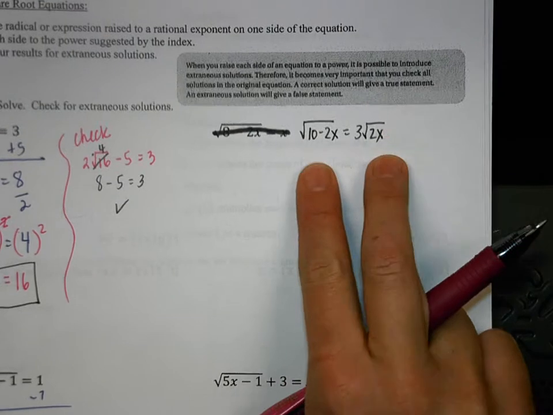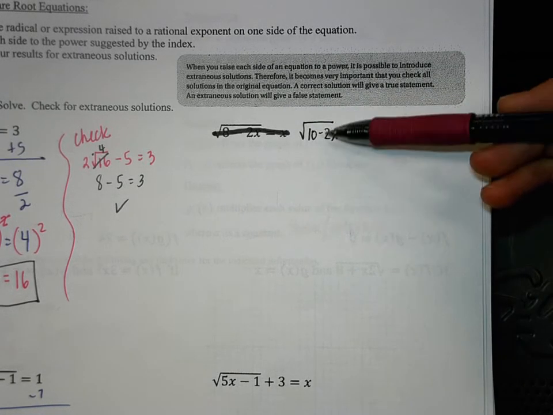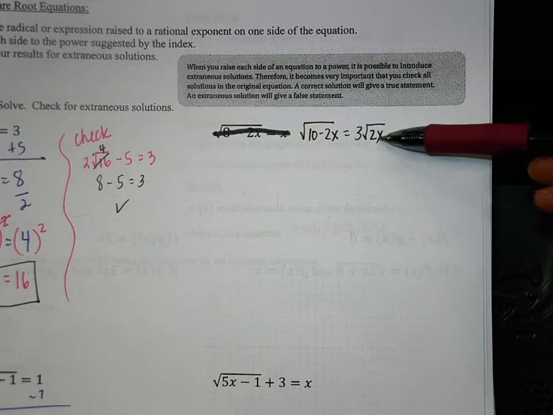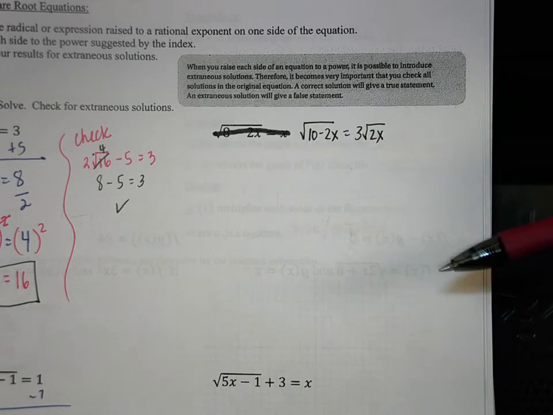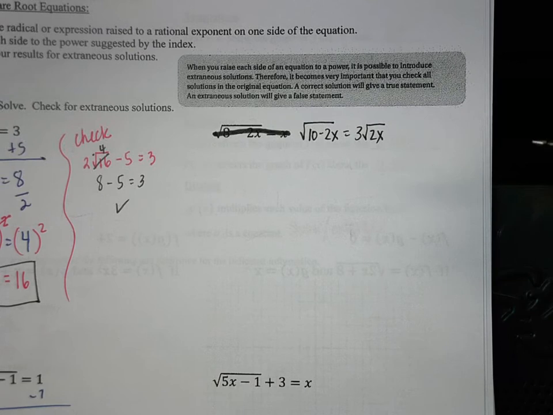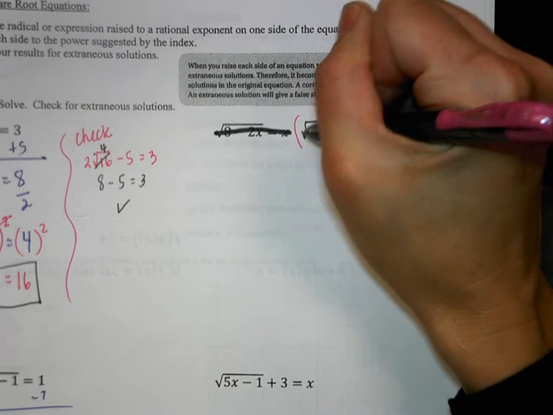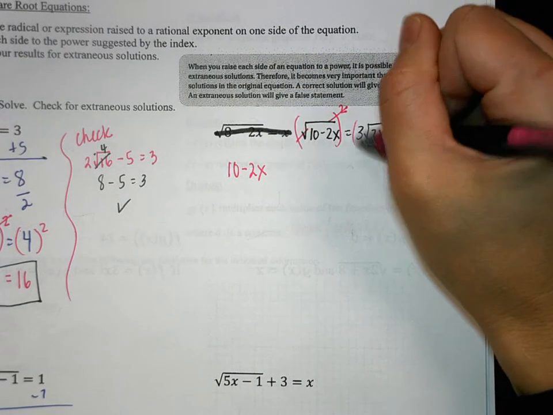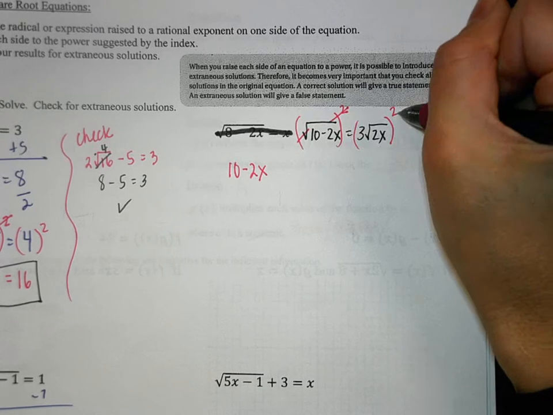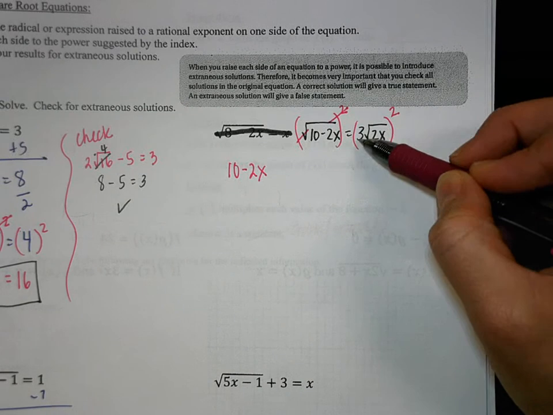Am I going to be able to put these roots together somehow? No. Because in order to add or subtract roots, they would have to have the same exact inside values. And right now these don't. So we're not able to isolate the roots on this one. But I can eliminate roots by doing what? Squaring both sides. Okay? So when I square this side, it is going to eliminate that root. And we are going to have 10 minus 2x. Whatever I do to one side, I have to do to the other.